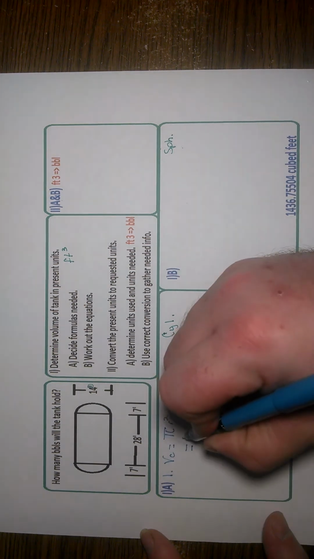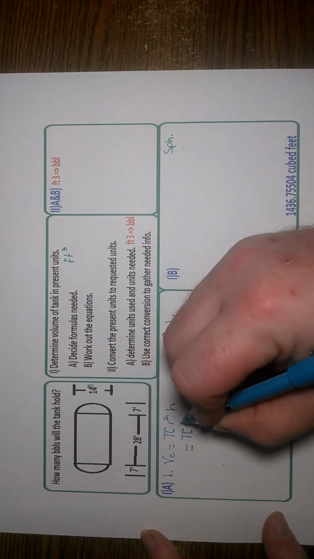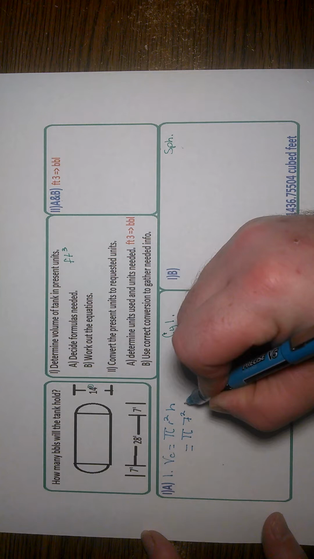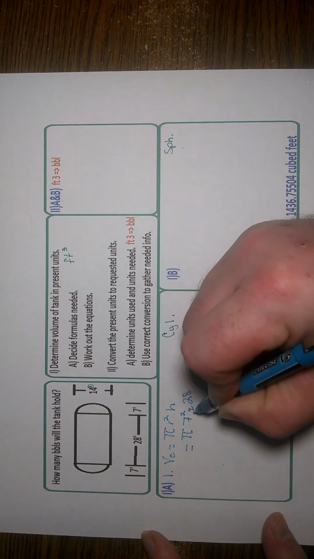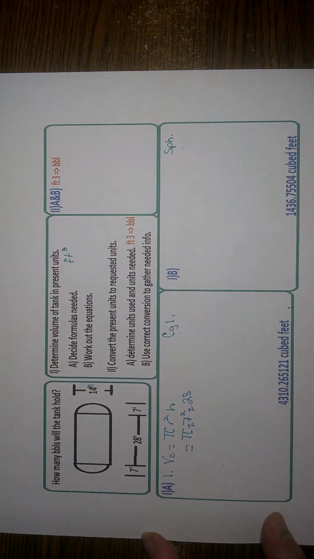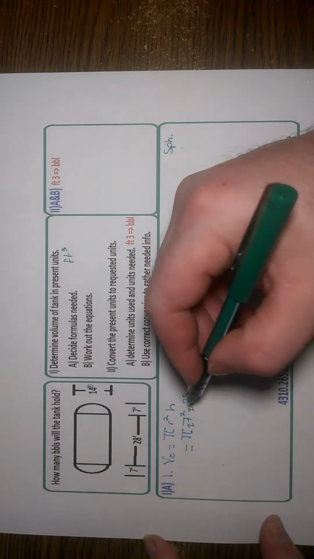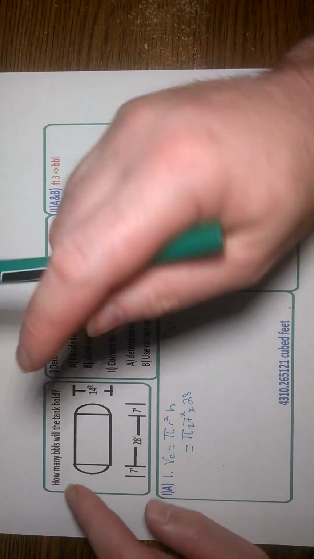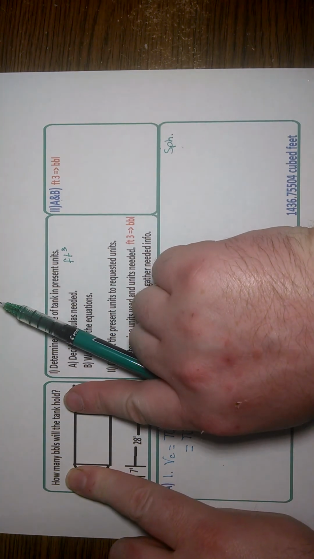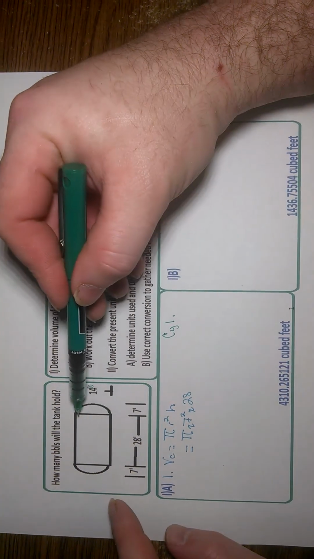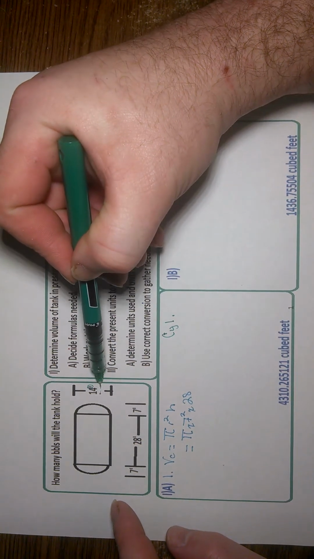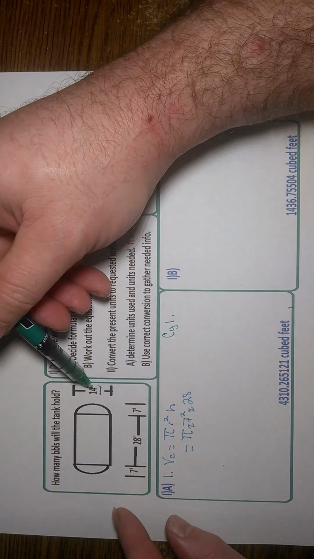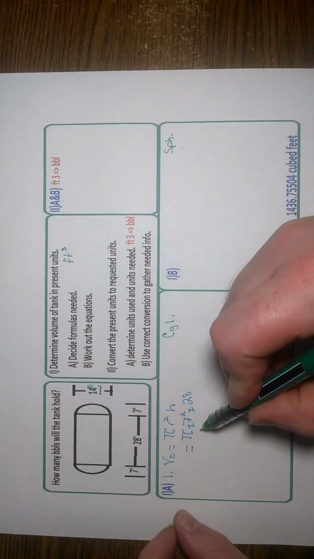So we know the constant of this equation is going to be pi. So the radius is 7 squared and the height is 28. Alright, so the way I gathered 7 as the radius is, if you remove the two semispheres from the end, you will notice that the diameter is 14 feet. So the radius is half of the diameter. Therefore, if 14 feet is the diameter, half of the 14 feet is 7.